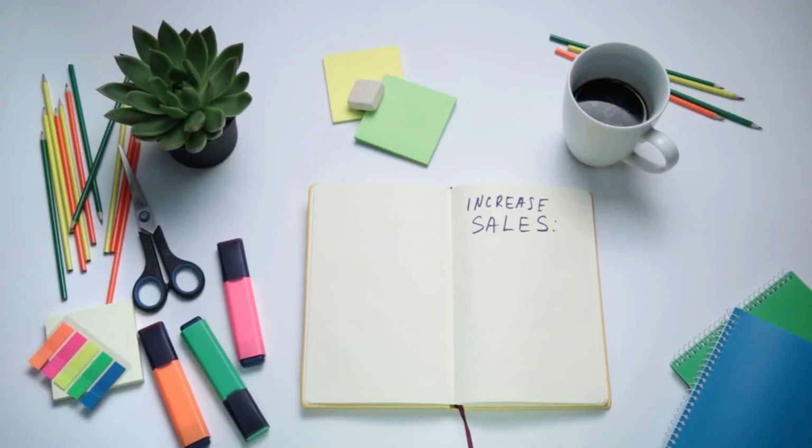Steps to increase sales. To increase sales, you can follow these steps.